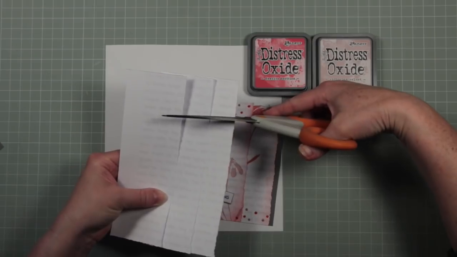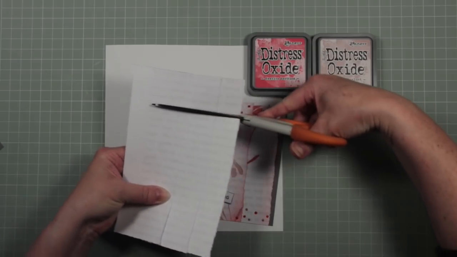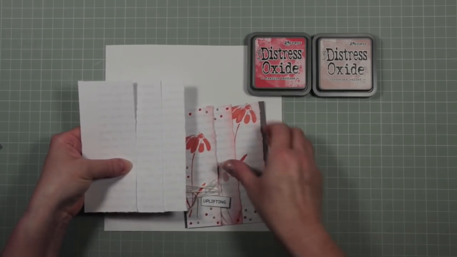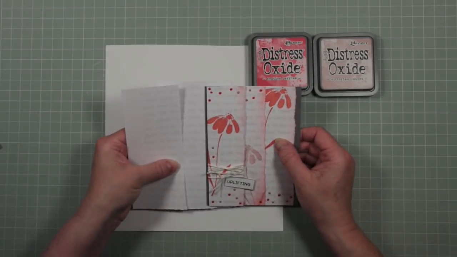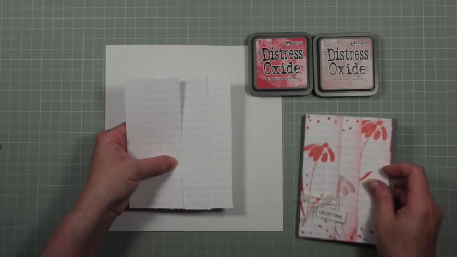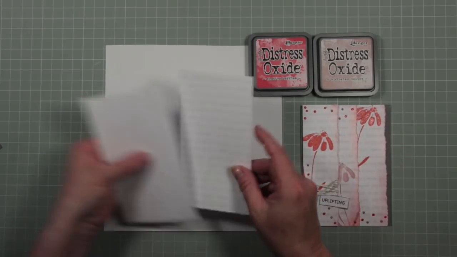So from about this level here, and then I'm left with slightly more than I need. It will slightly go over the top of my grey card, but that's okay because I can cut off the excess once we're finished. I'm going to start with this one here.